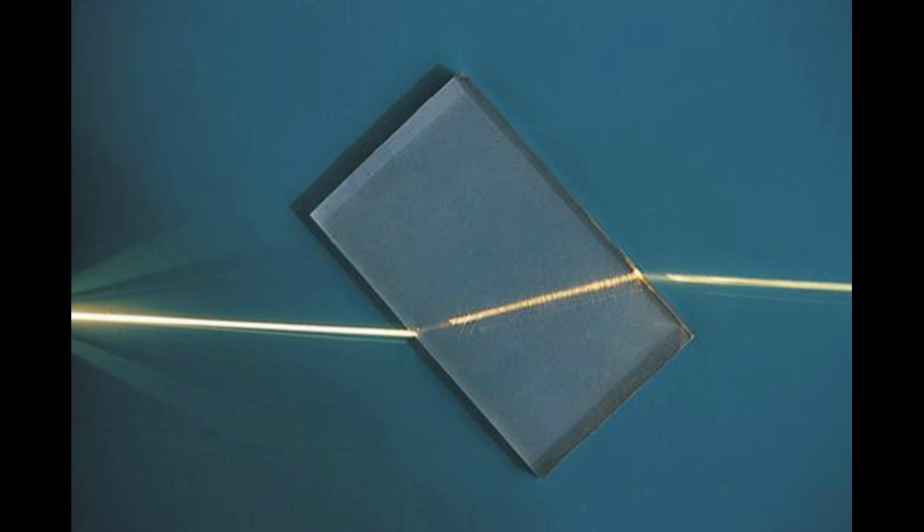Now, the angle of the waves of light is also altered, and that depends on the type of glass. The denser the glass, the more reduction in speed, and the higher the change in the angle.